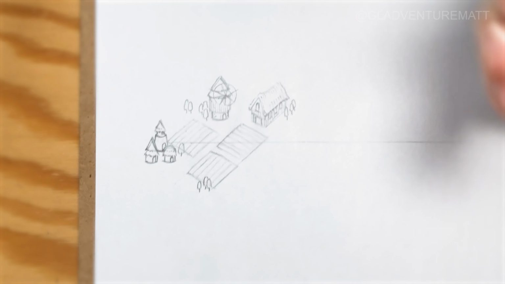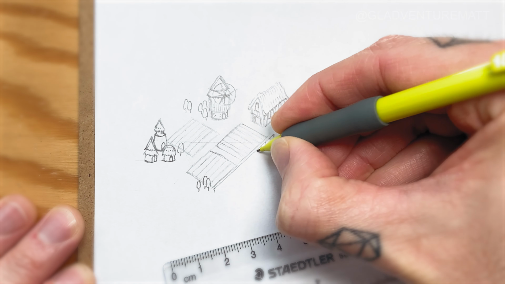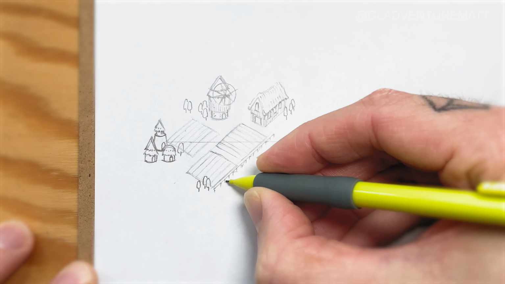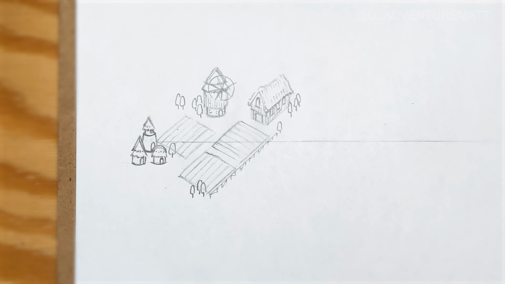And then to really finish this off, I'm going to add in a rustic farm fence. I use my ruler to draw a straight line for my top rail, then I go in and incrementally draw in a bunch of vertical posts. I also add in a few diagonal lines for braces, alternating the angle in which they connect.